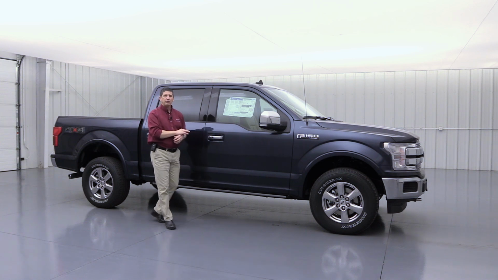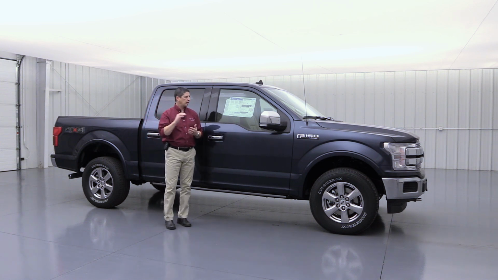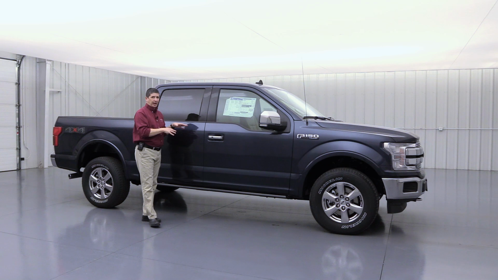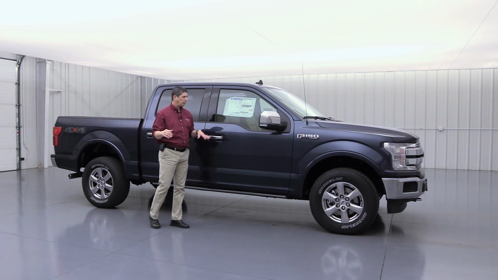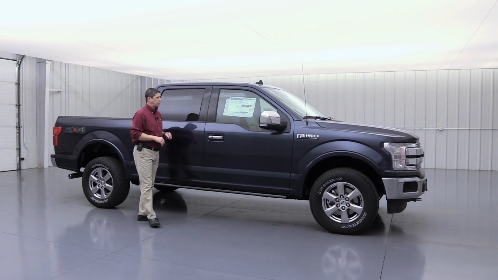Regular cab is no longer available as we get to this trim and on up from here. In fact, Super Cab is the last time you can see this as we go up. So the rest of your luxury trims are not going to have the Super Cab or regular cab available. But you can in this trim equipment group.